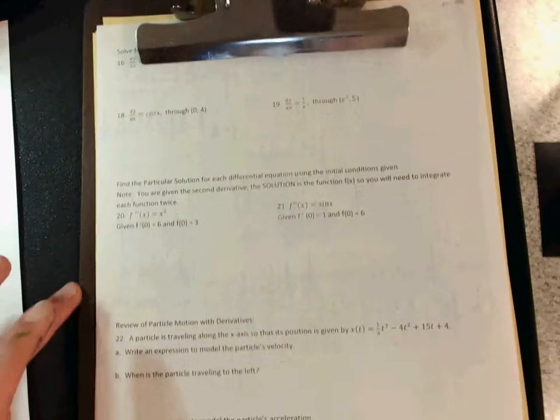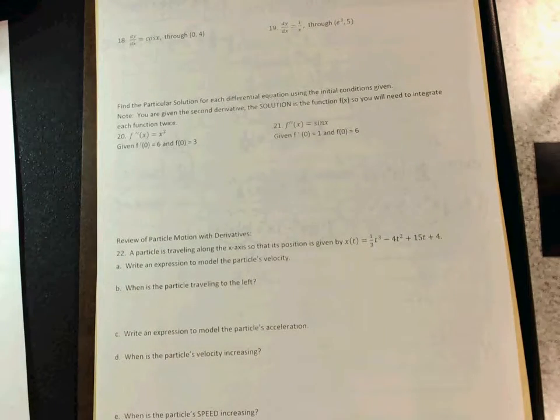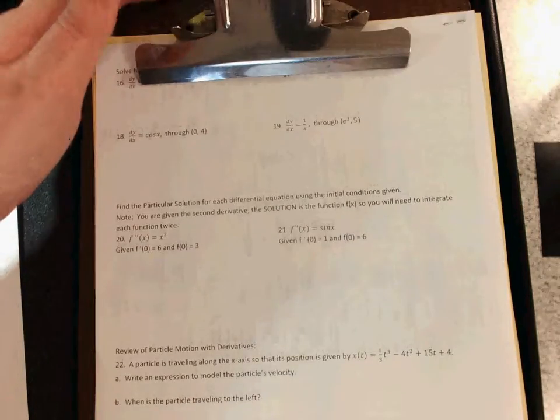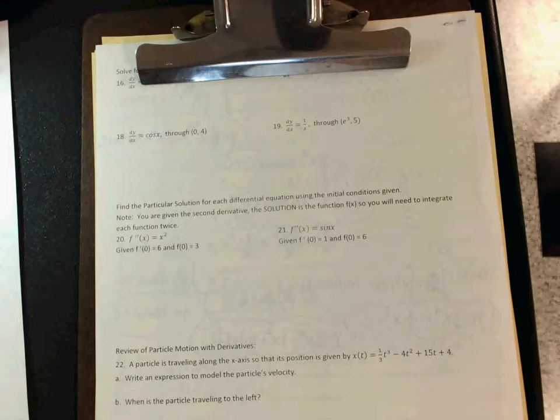Alright, go to number 22, please. Last one. Do we want to do one more off of this page, or do y'all think you're good? Okay, y'all try 19. 19's another special.